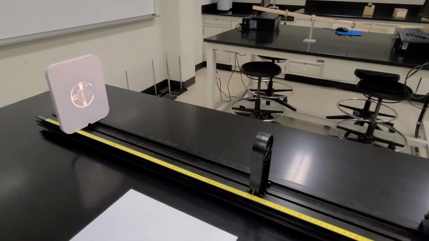The screen is at 15. So for trial 1, object distance is 30 centimeters. Our screen is at 15 centimeters and our lens is at 70. So take the difference between those two locations to get your image distance.